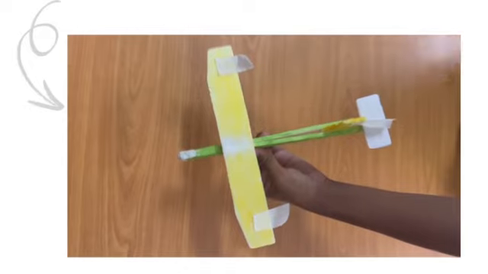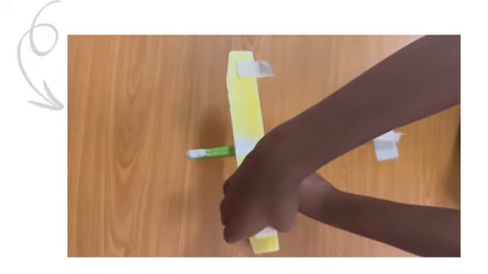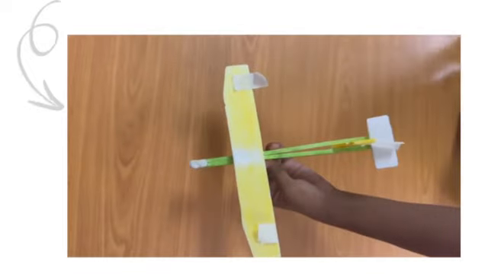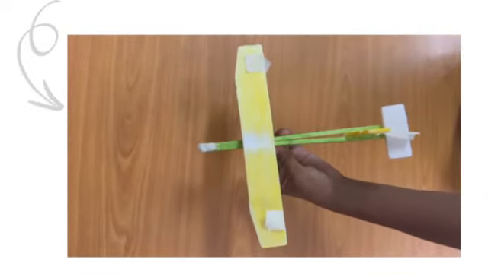The left aileron should be bent up. The right aileron should be bent down. And the rudder should point left.